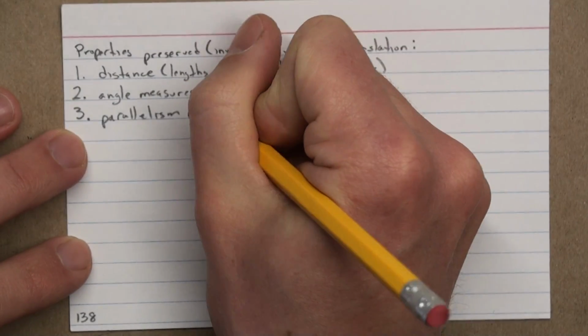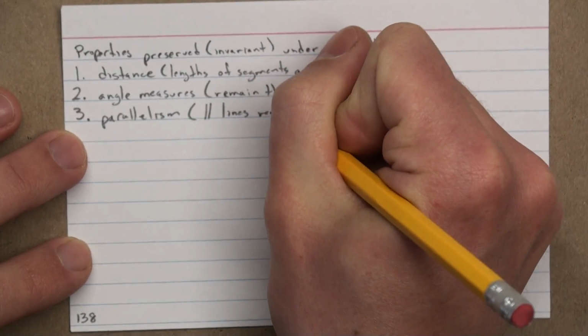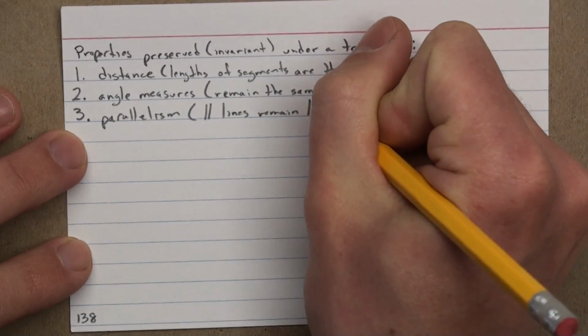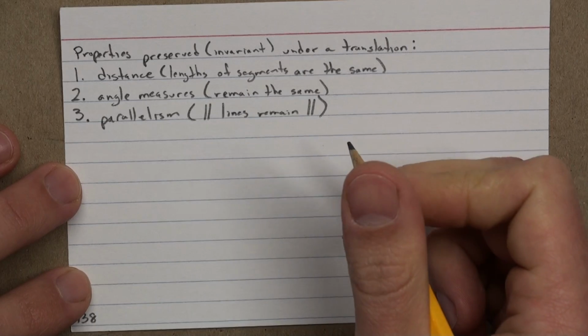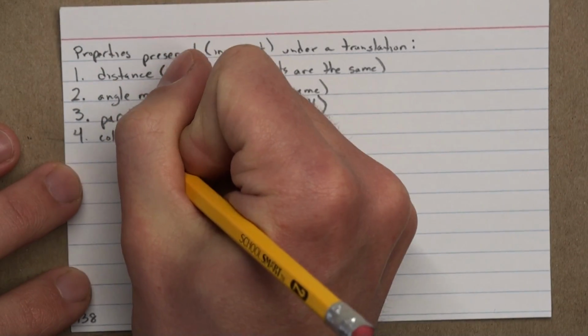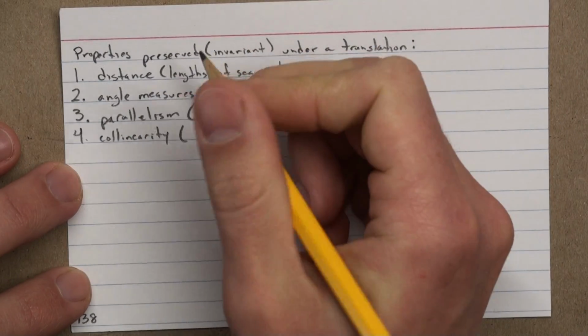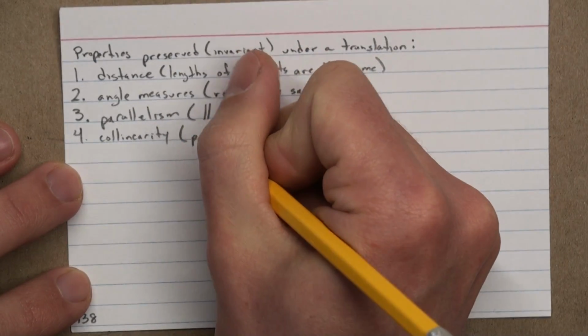Parallel lines remain parallel. Then we have collinearity. Points stay on the same lines.